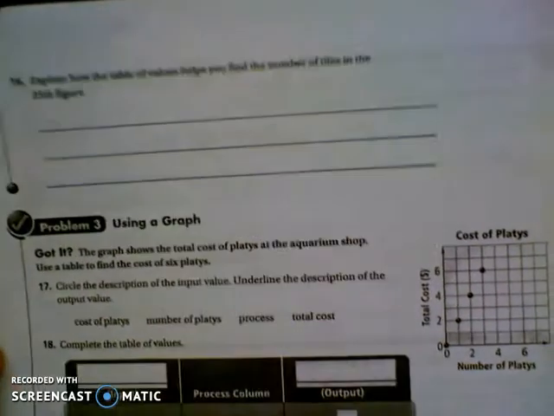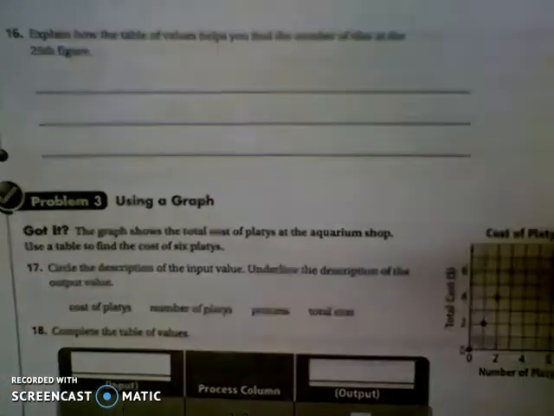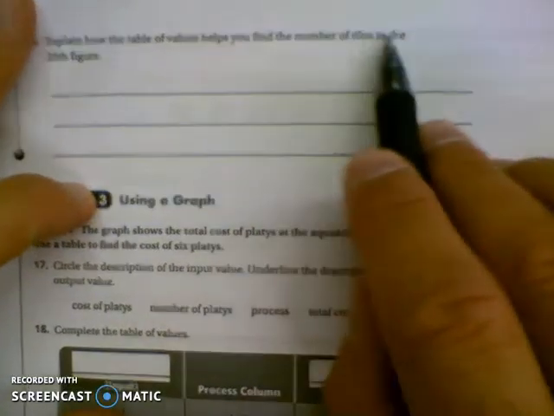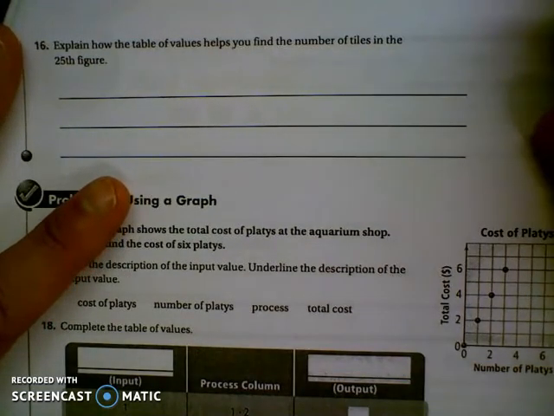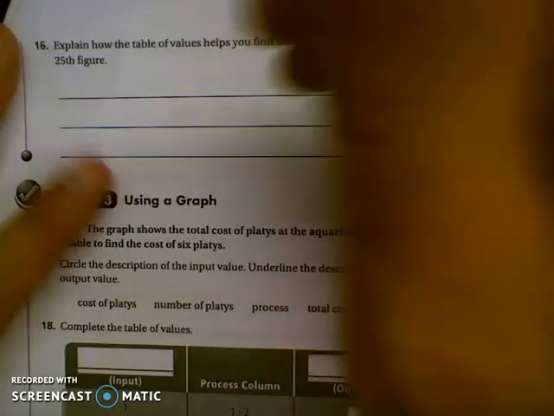Next page, page 4 of your notes. And we'll describe this a little more. If you have questions or you're confused, that's okay right now, because it is new. So explain that a table of values helps you find the number of tiles in a 25th figure. So basically what you're going to say is it helps me see a pattern to write an expression to find the number of tiles in any figure in the pattern.